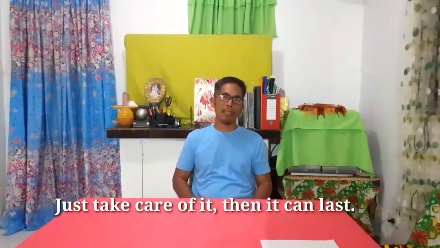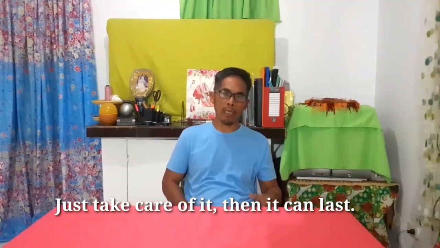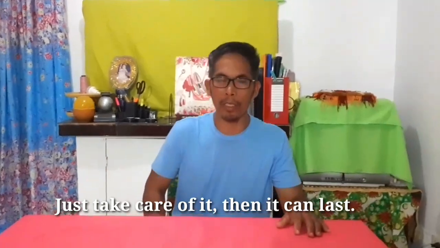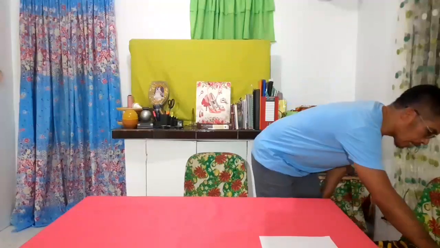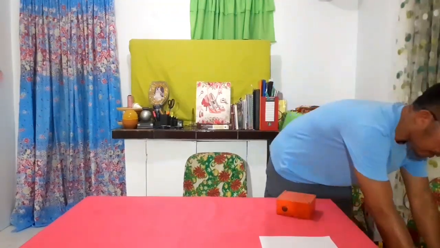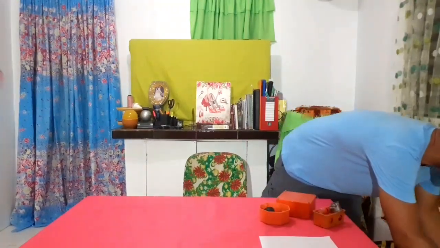It's a matter of taking care of the tools that you have. So for the tools and materials, I will explain first the materials that are very useful in our work. Shall I put all the materials on top of my table so that you can see what they are?